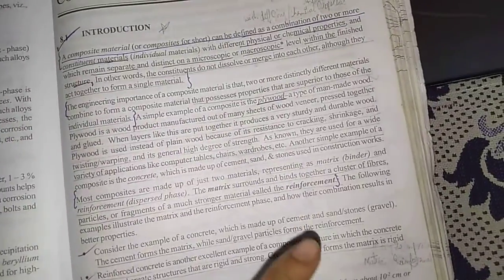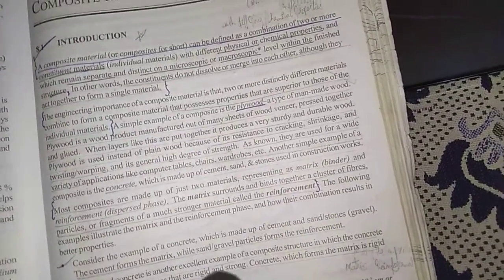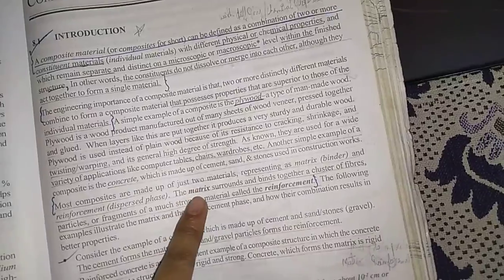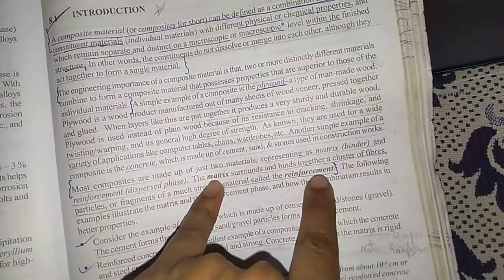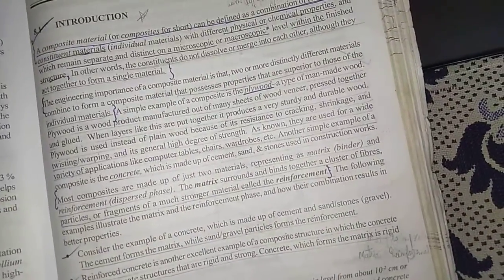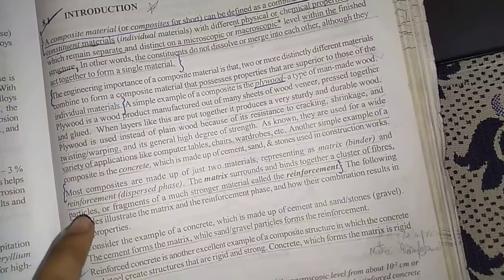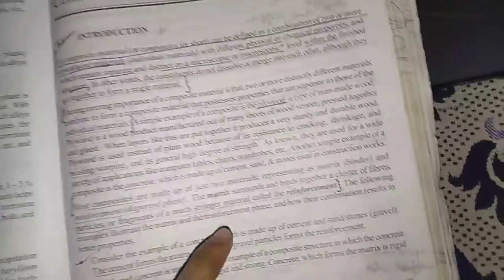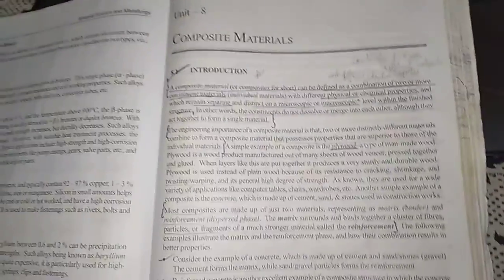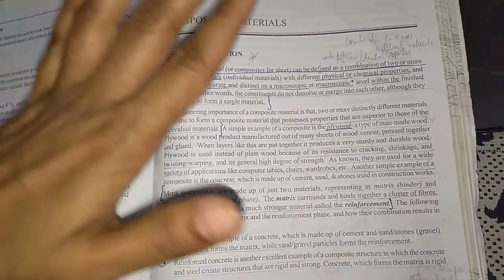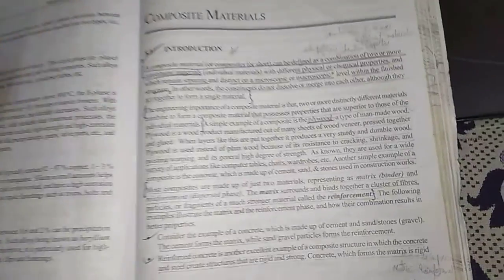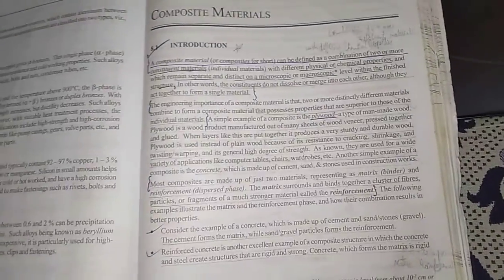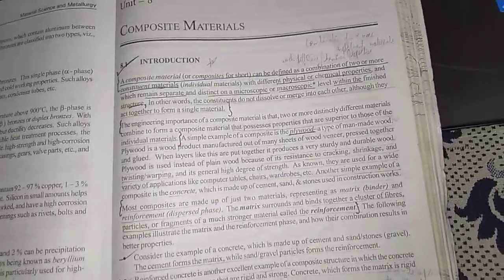The combination of matrix and reinforcement makes the entire composite material. In a layman example, the matrix is milk and the reinforcement is sugar.